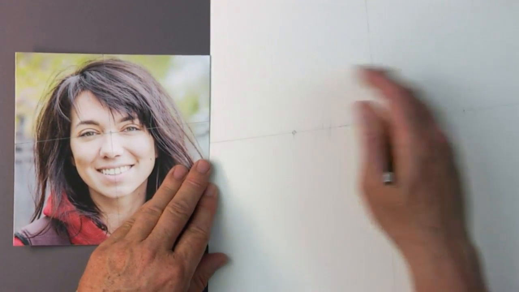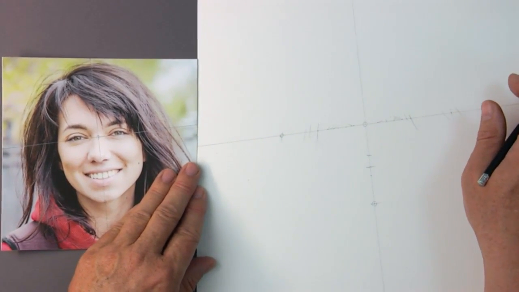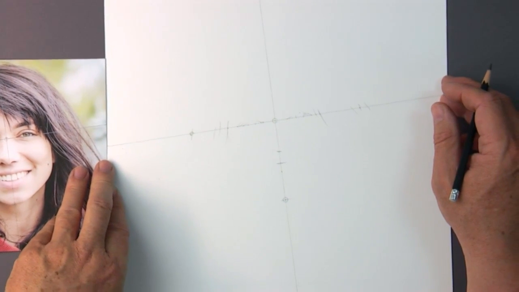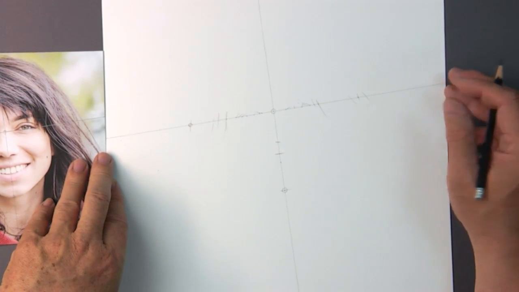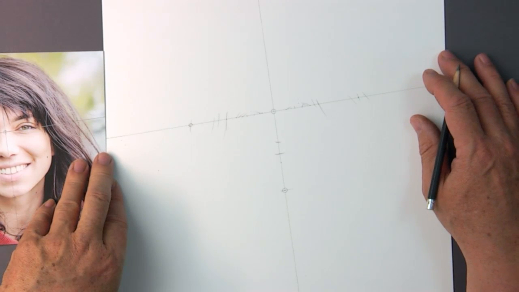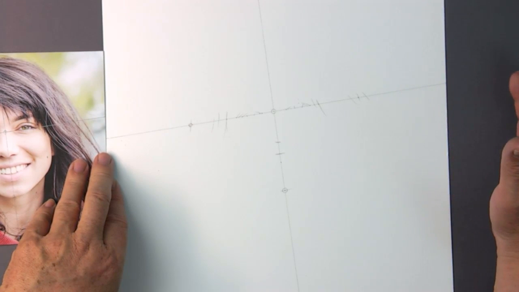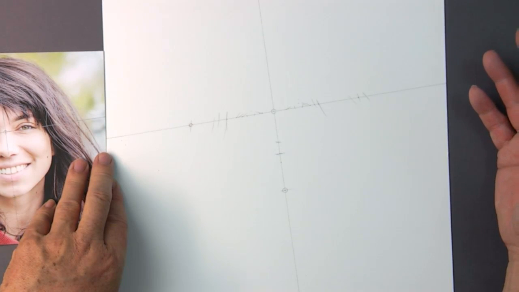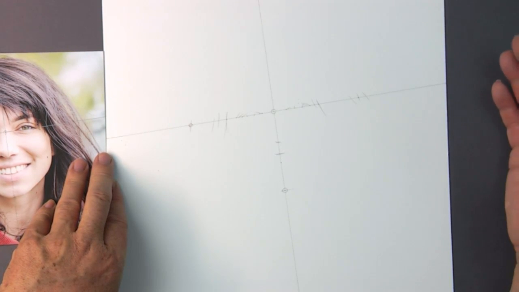This is a 7x7, and I'm doing my drawing quite a bit smaller. As many of you know, I like to work about 75-80% of the natural size of a person, and so I don't like to work huge because I just don't have the time.